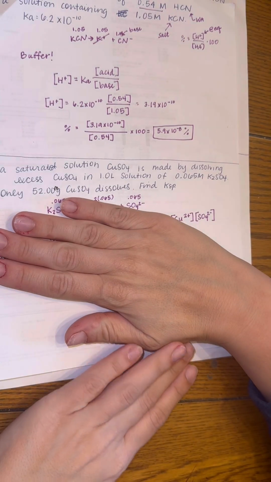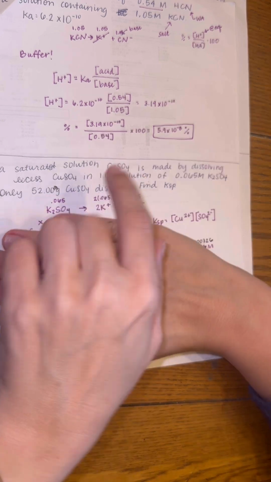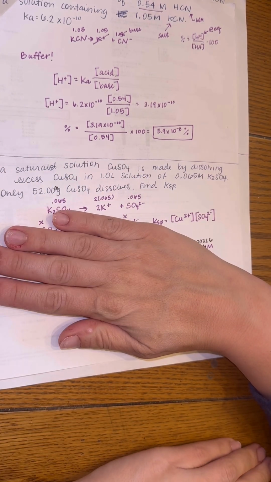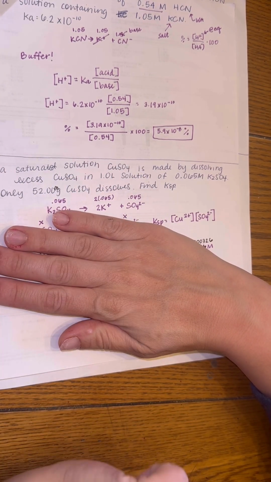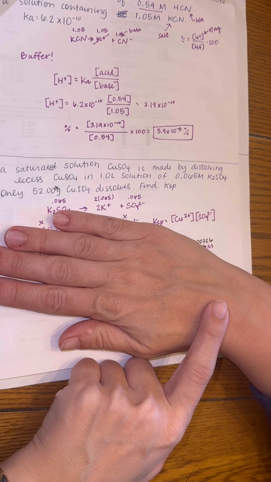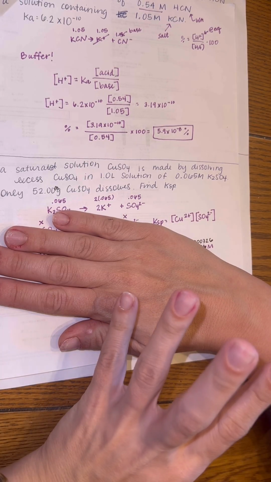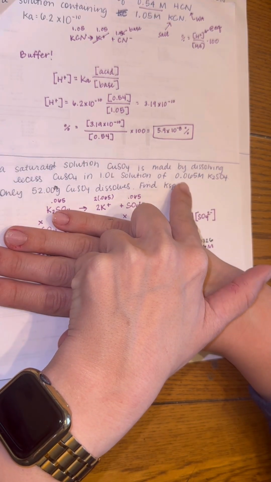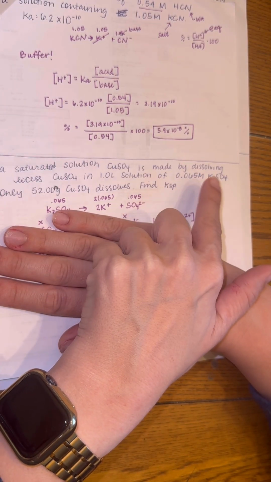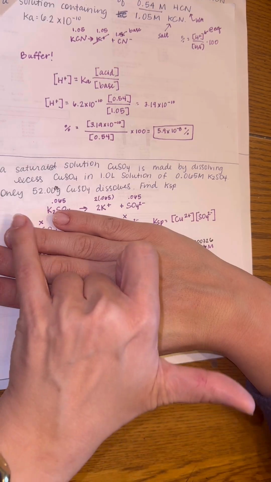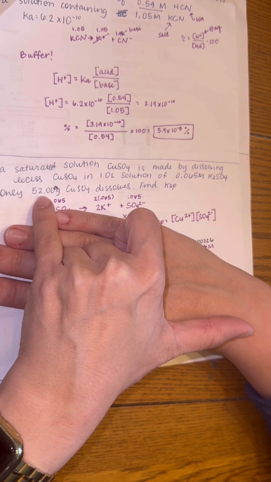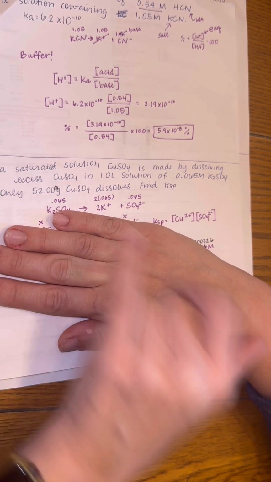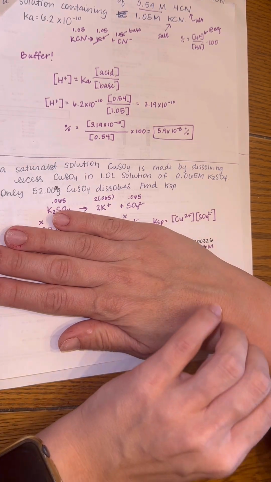Okay, in this problem, we have a saturated solution, which means at equilibrium, and it's of copper sulfate. And the way we're going to make that is we're going to dissolve a lot of copper sulfate into 1 liter of water. But in that liter is already a salt, right? That alkali metal with sulfate. Once I put that copper sulfate in there, only 52 milligrams of it dissolves, and it says find Ksp.